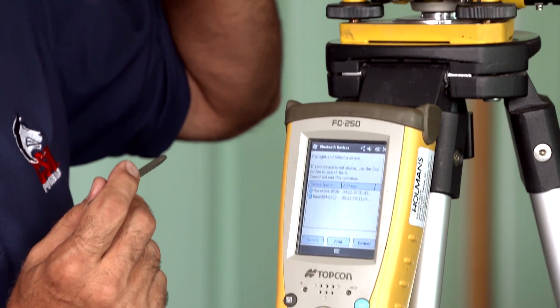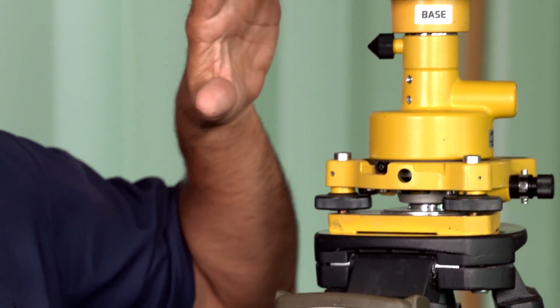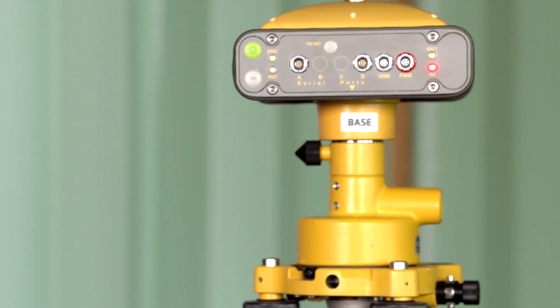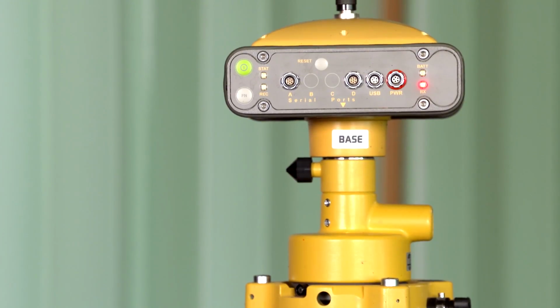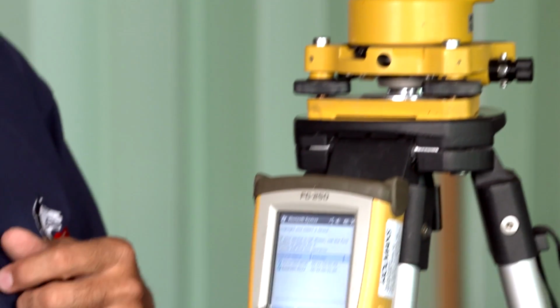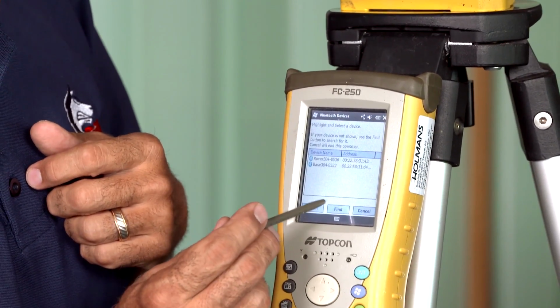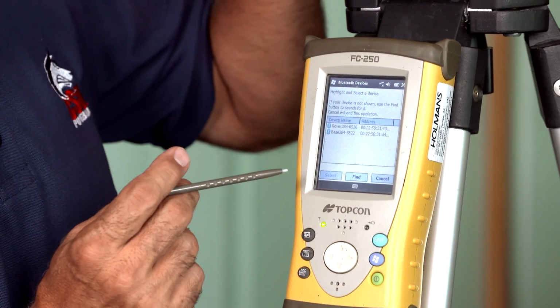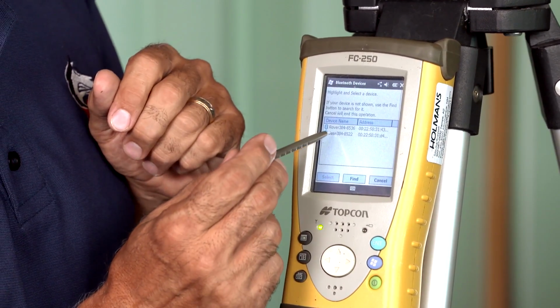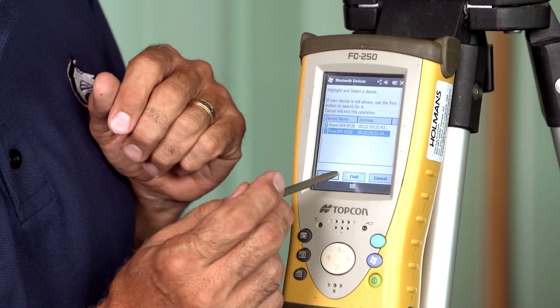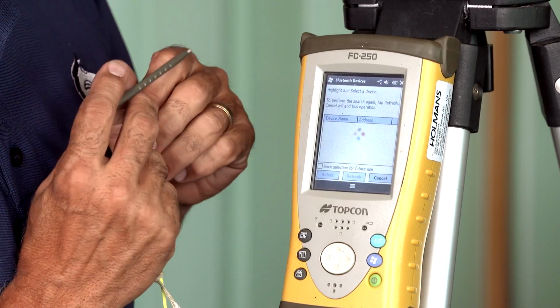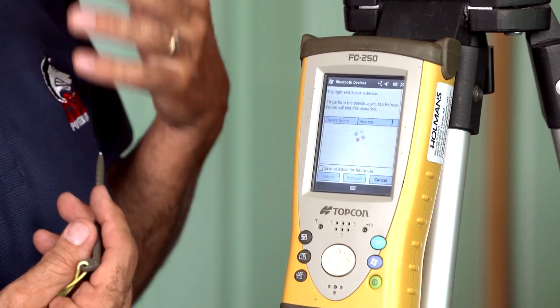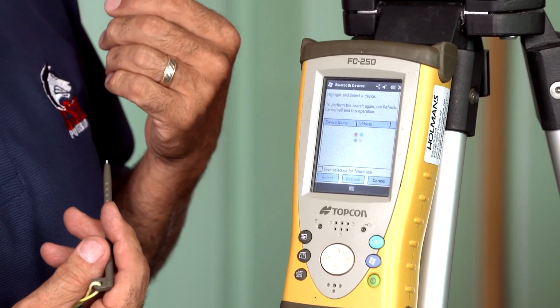Now I have gone into a screen where the data collector is going to look at the Bluetooth signals that are being sent out there. So I'm going to ask it to find the GPS unit. Since this is a base unit, I am going to ask it to find the base unit that was previously stored in there. It is now going to be searching until it finds the base unit.